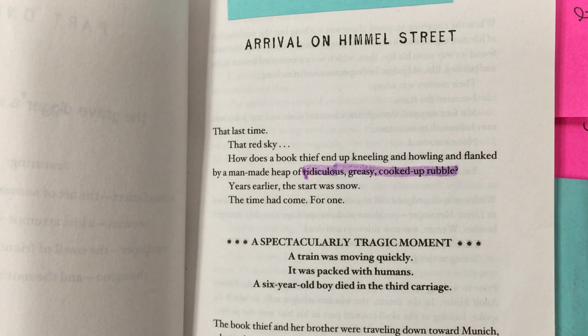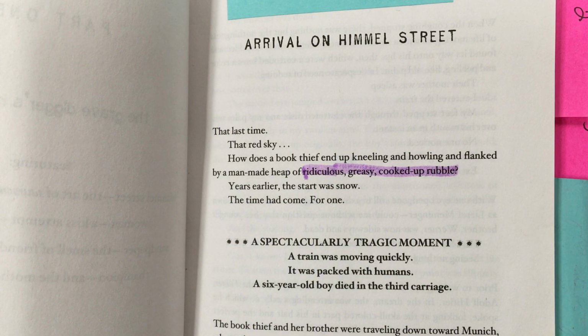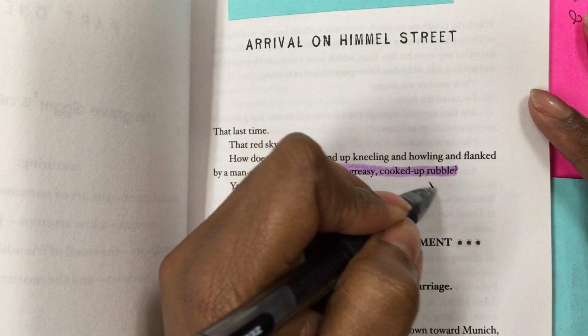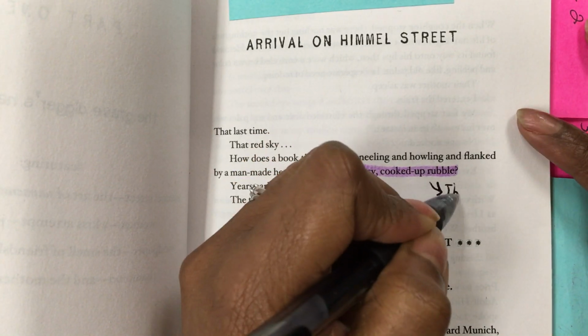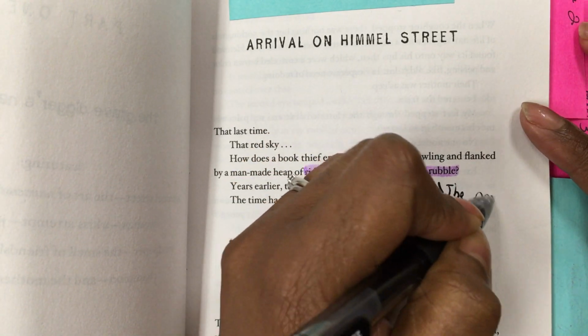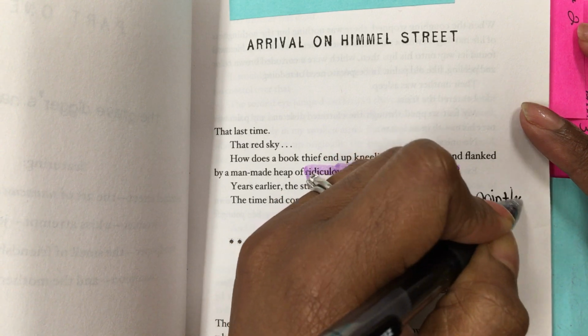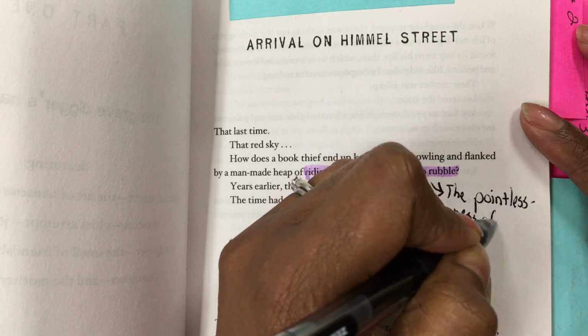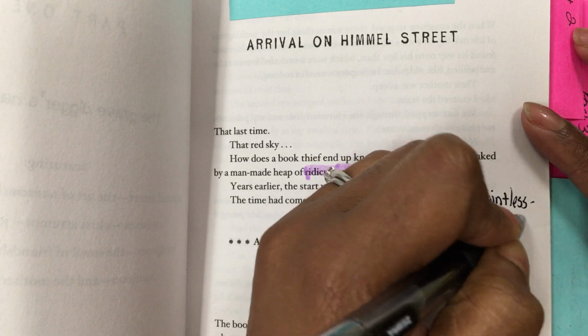Looking at how Death uses that figurative language, remember Death is not human. Death is otherworldly. And so just this idea of how Death sees the pointlessness of that destruction.